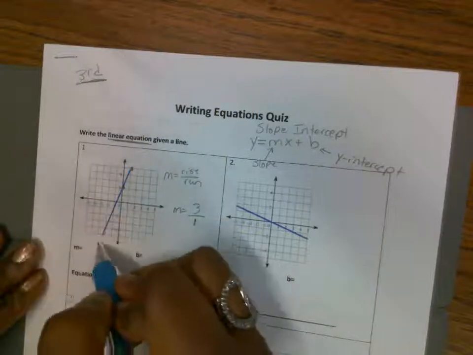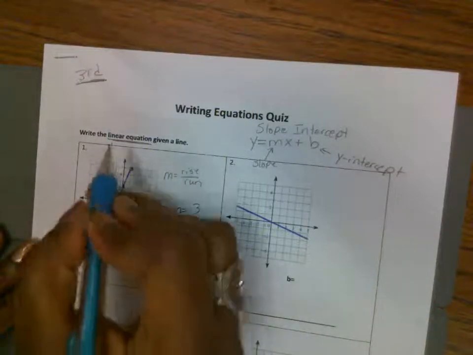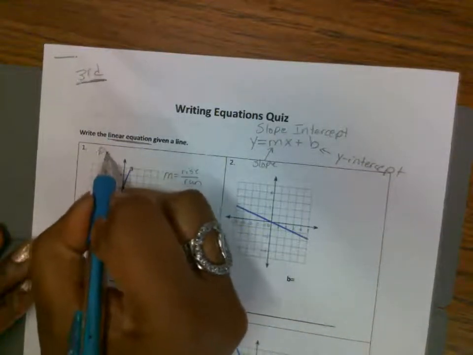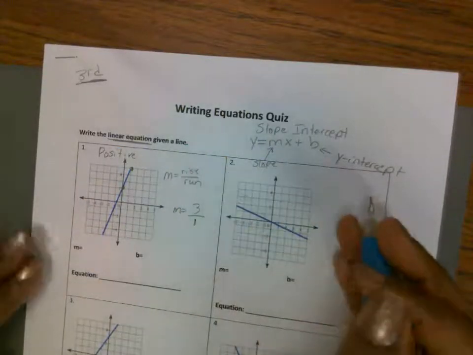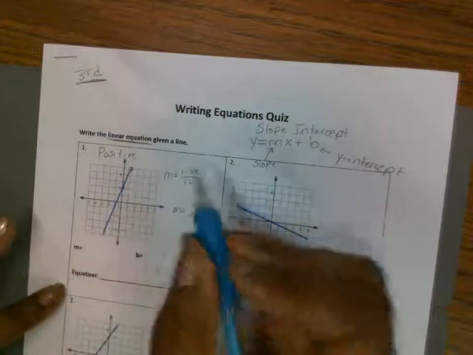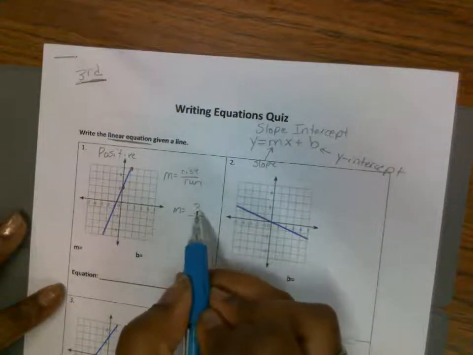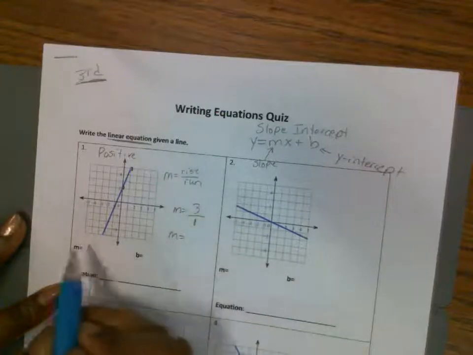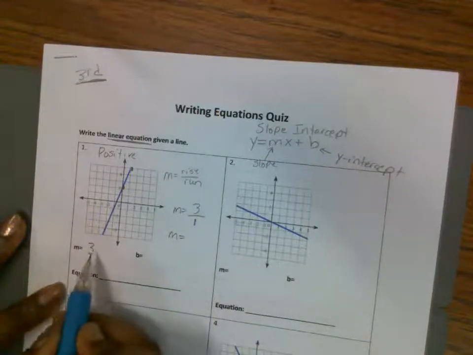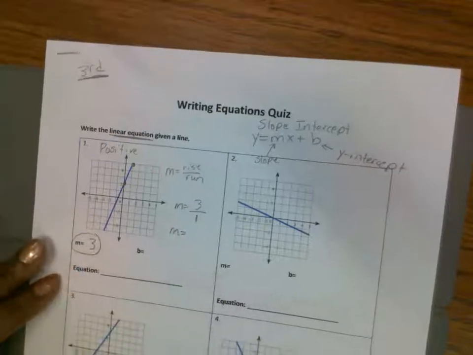This is a positive slope because from left to right, the line is going up. I didn't ask you to describe the slope, so you don't have to describe it. I'm just describing it so I'll know that my slope is a positive number. 3 divided by 1 is 3, so m is 3. Any questions about how I found the slope?